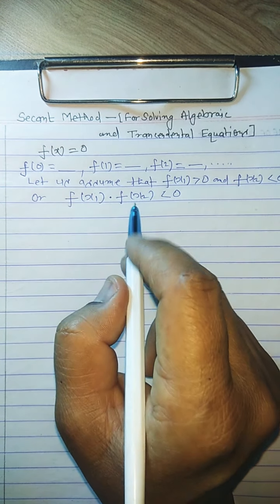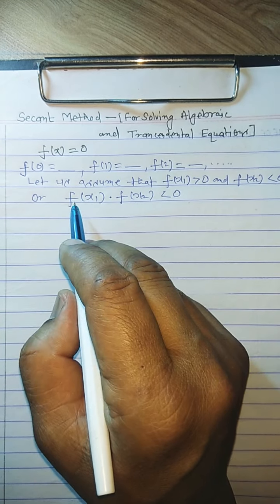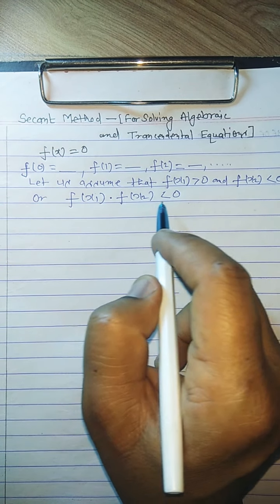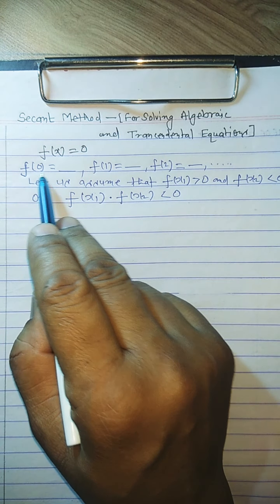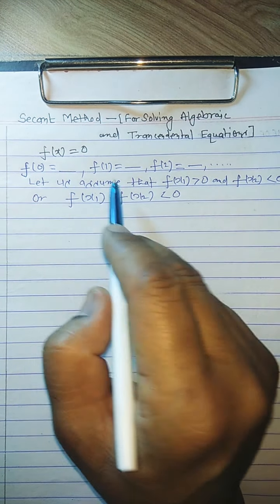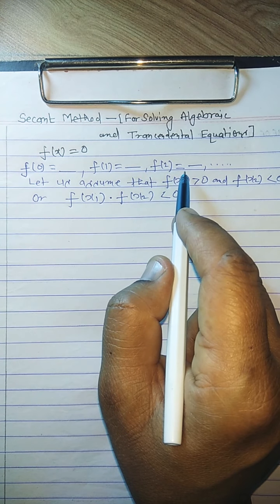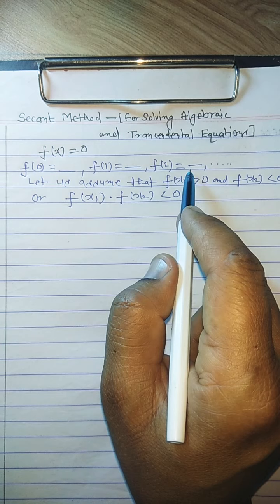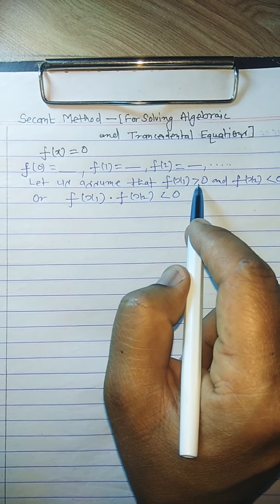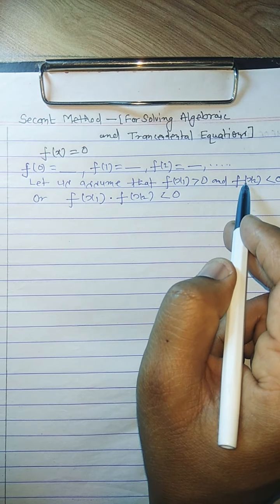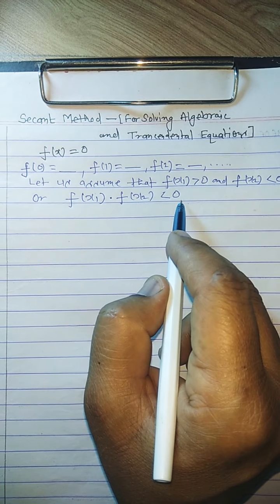First we apply the intermediate value property: we calculate f(0), f(1), f(2) one by one till we get one positive and one negative value. Suppose f(x1) is positive and f(x2) is negative, so the product is less than 0.